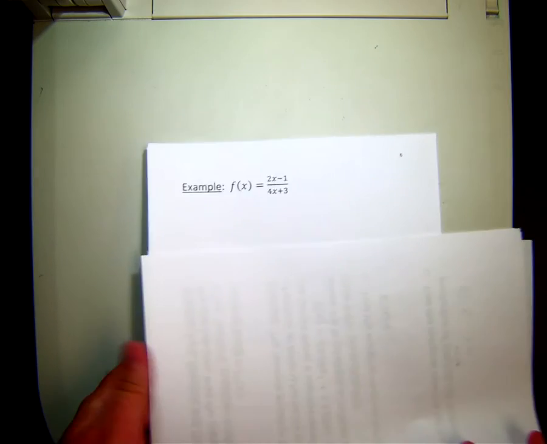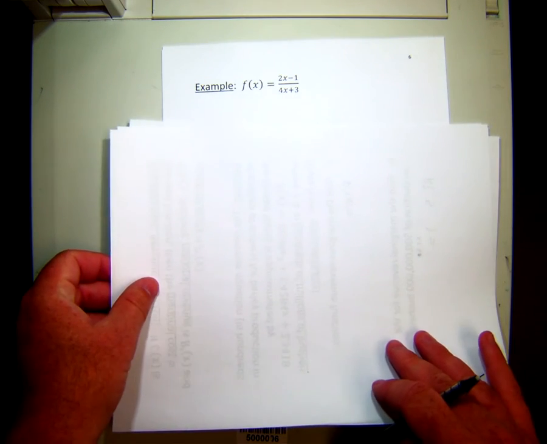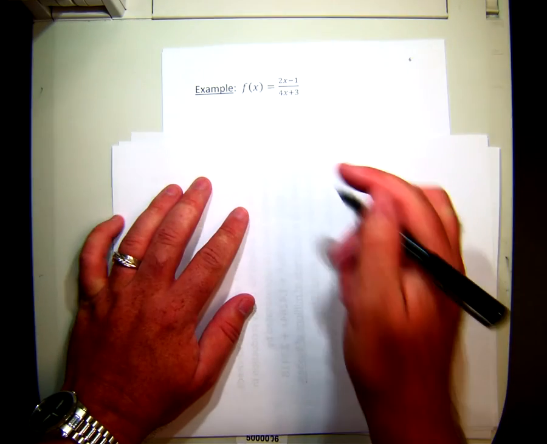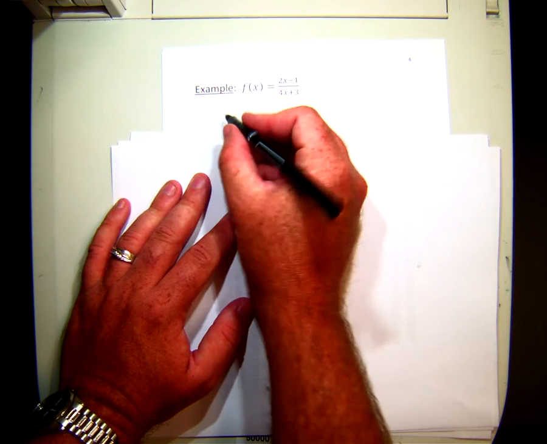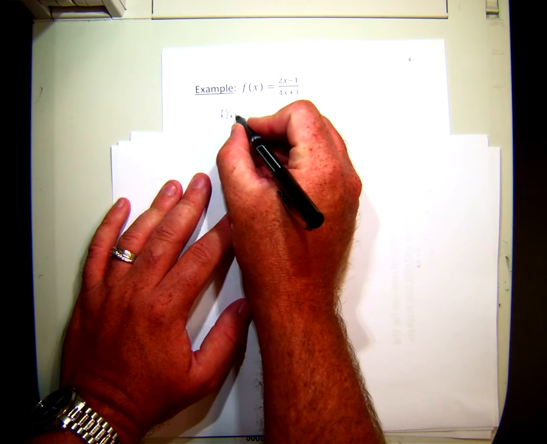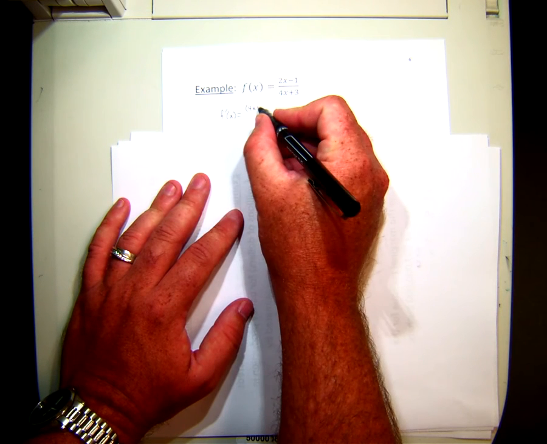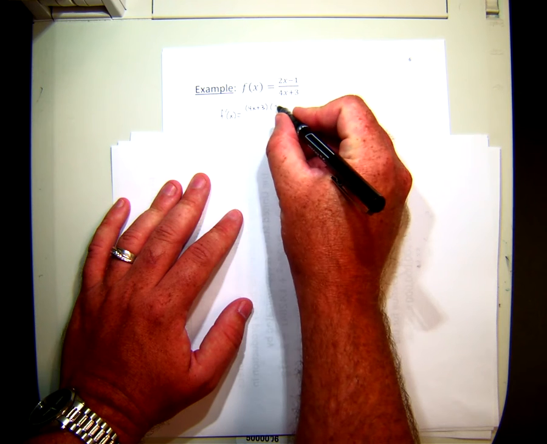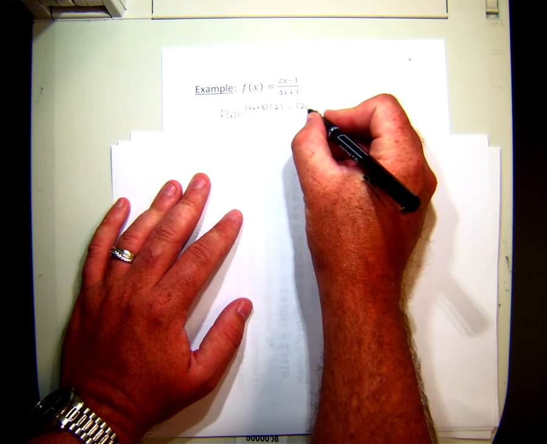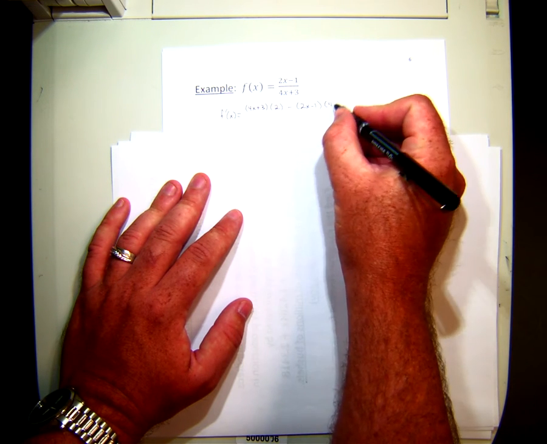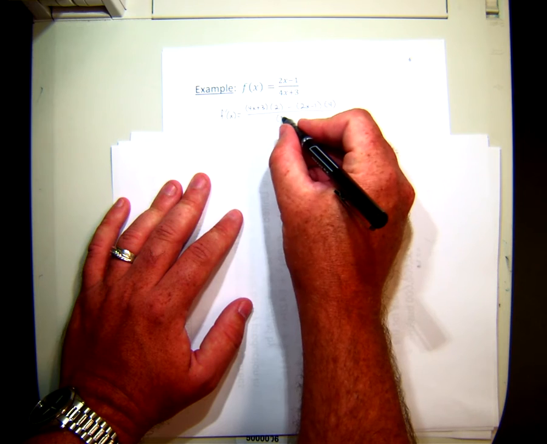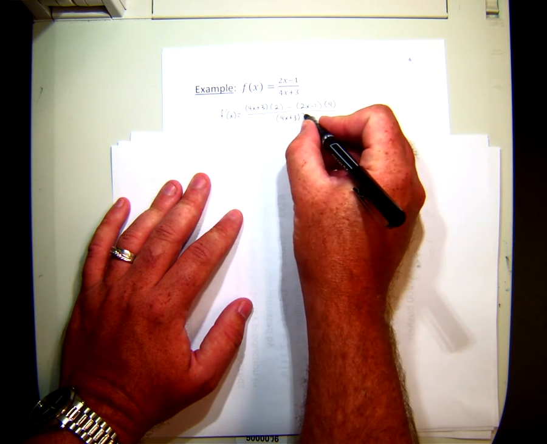So, here's an example we can practice. F of x is 2x minus 1 divided by 4x minus 3. So, the derivative is the bottom times derivative of the top minus the top times derivative of the bottom all over the entire bottom squared.